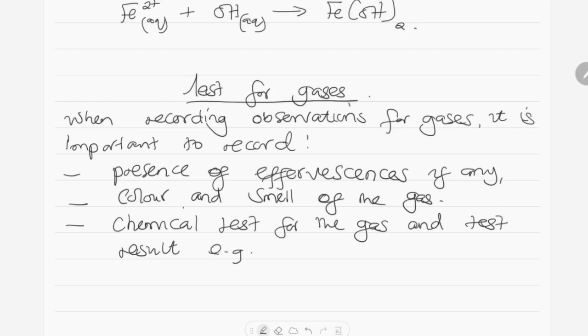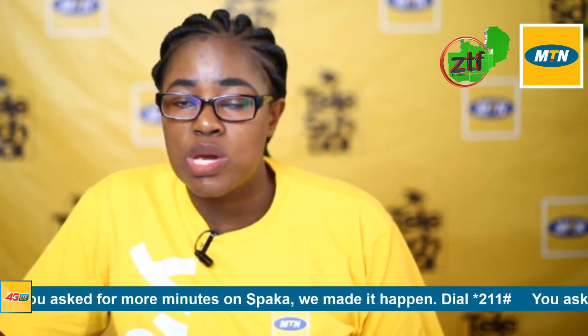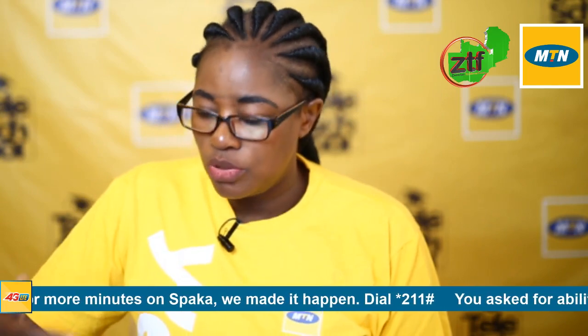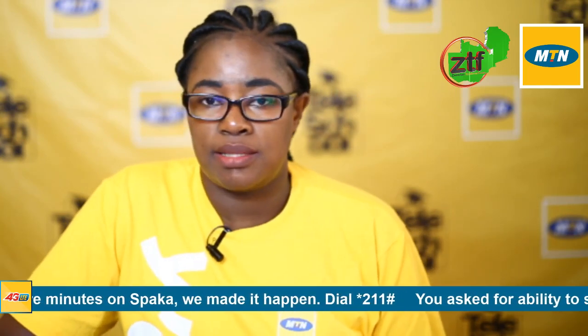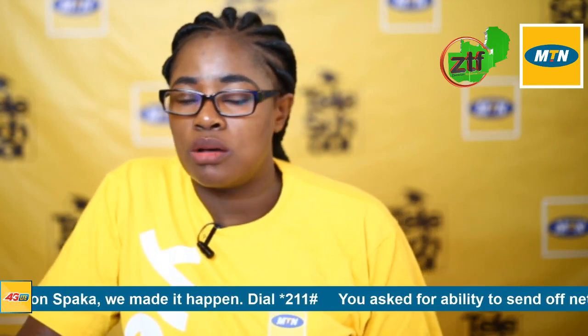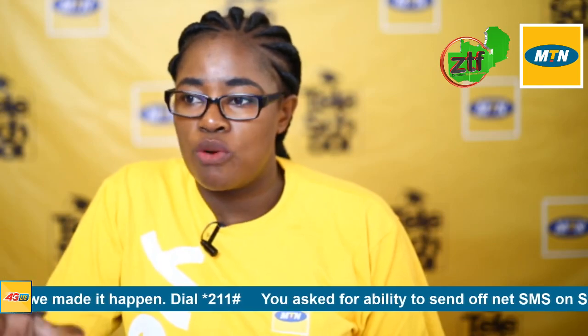When you talk about chemical tests, certain gases are identified by their chemical test. For instance, carbon dioxide. The chemical test for carbon dioxide is that it turns lime water milky. That is the chemical test for it. So how do you carry out the test? By bubbling the gas through lime water or calcium hydroxide. When you bubble it, the lime water turns milky.